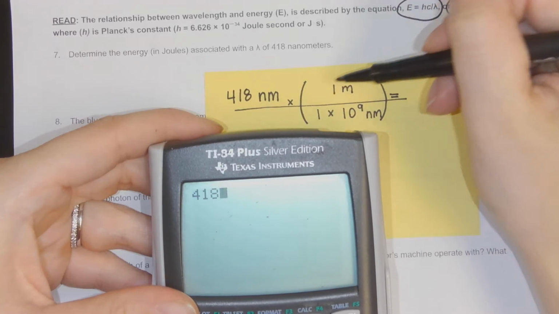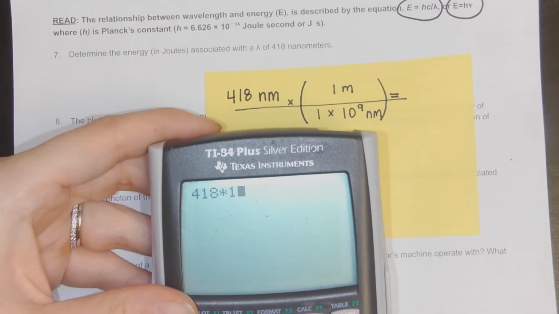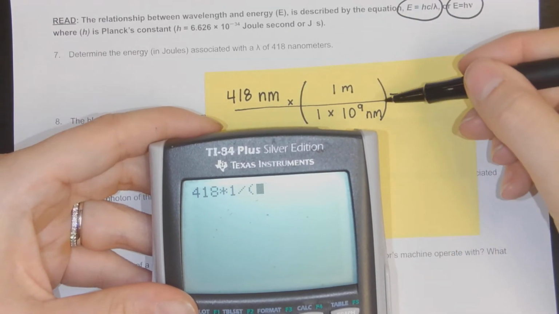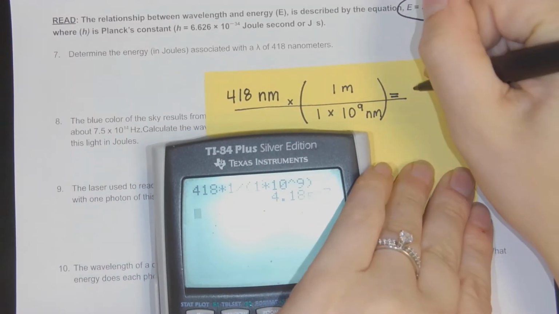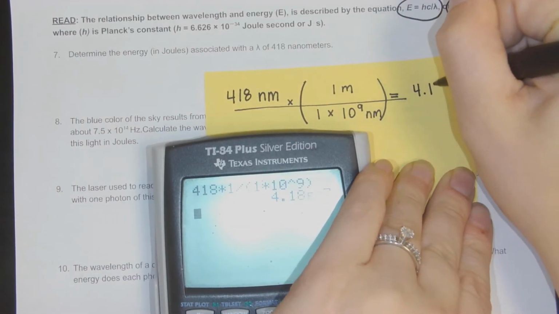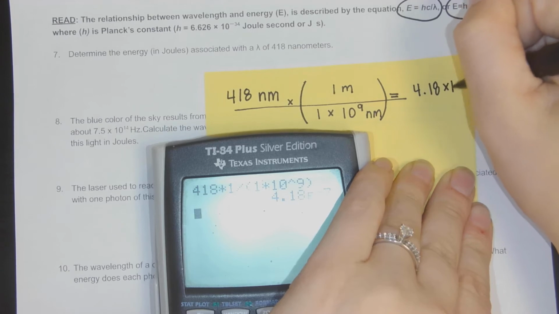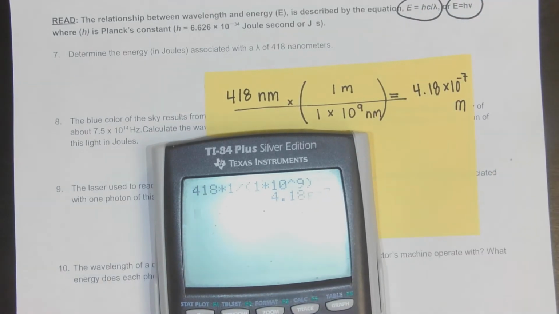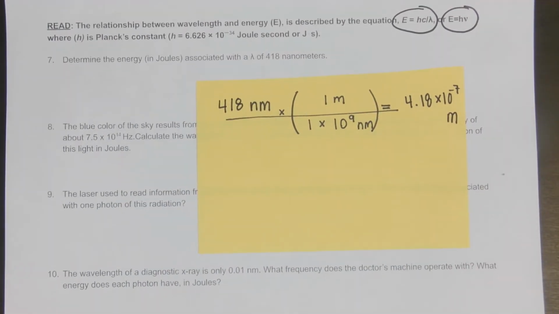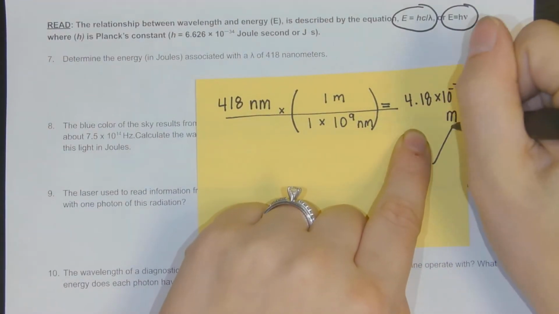(418) times 1 divided by 1 times 10 to the 9th power equals 4.18 times 10 to the negative 7 meters. This is my wavelength in meters.